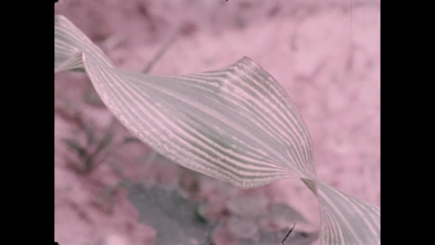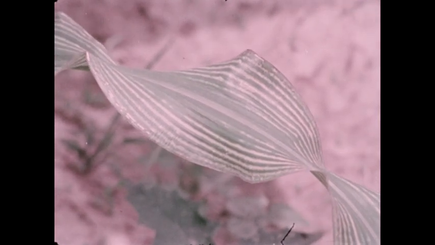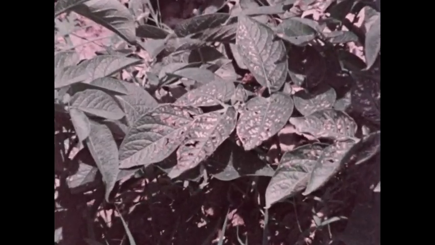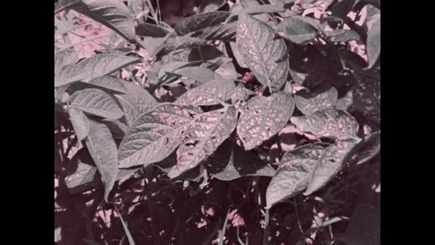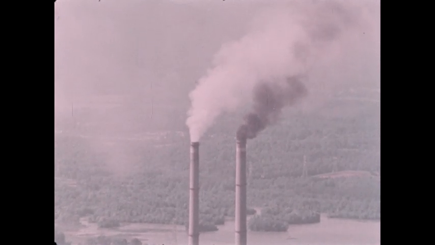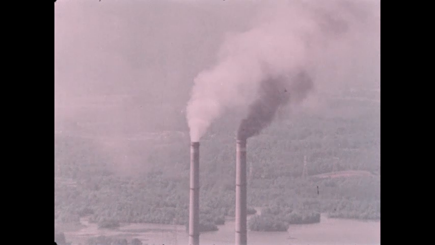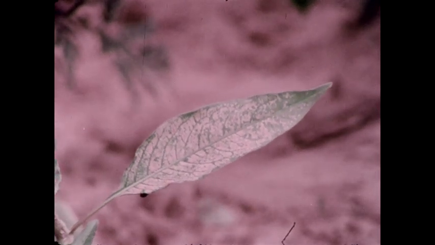The necrotic streaking on the lower leaves of corn in the area may also be due to sulfur dioxide. Additional research is needed to substantiate the cause of this condition. Potato plants in the same area display white and tan leaf necrosis. The holes were created when dead tissue fell away. Many native weed species are also injured by sulfur dioxide. Therefore, sensitive species can be used as indicators of toxic levels of sulfur dioxide.